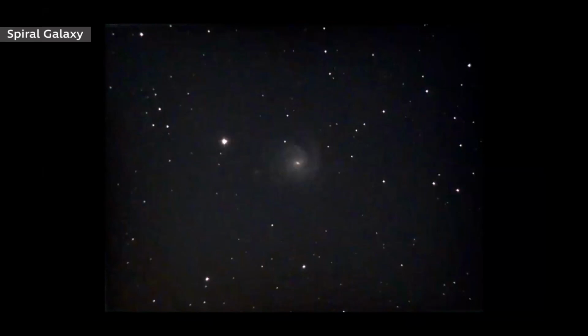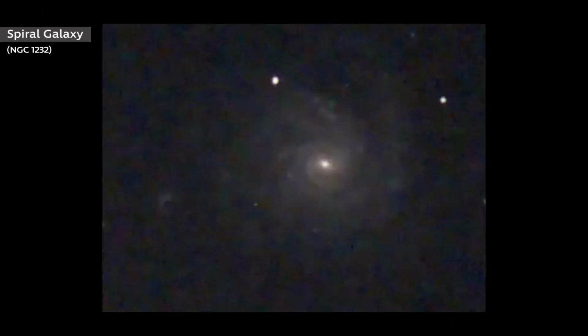Let's see. Then this is another spiral. This is NGC 1232. If you can see off to the left here, there's a little smudge right here. And I took a magnified image of this. With the EV scope, I can actually bring out quite a lot of the spiral structure of this galaxy. Even though it's not as definitive, it looks like this galaxy has lots of spiral arms, actually.